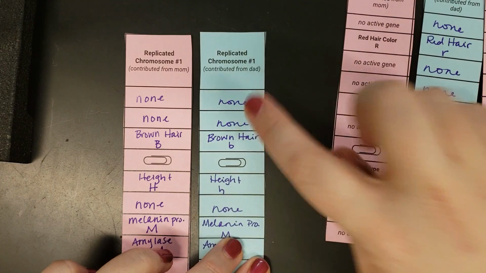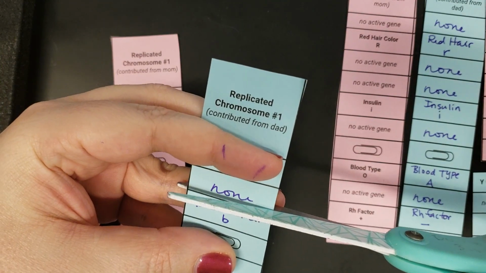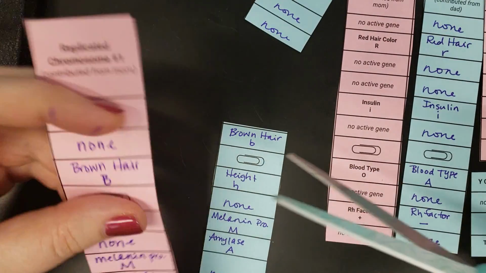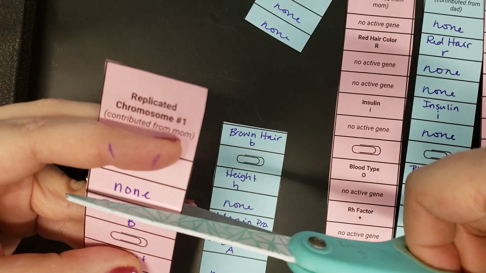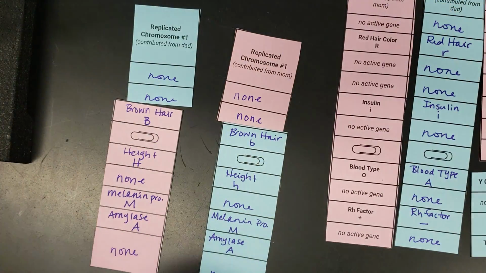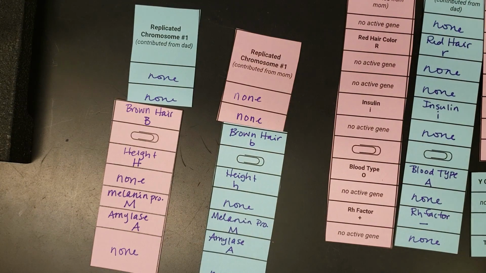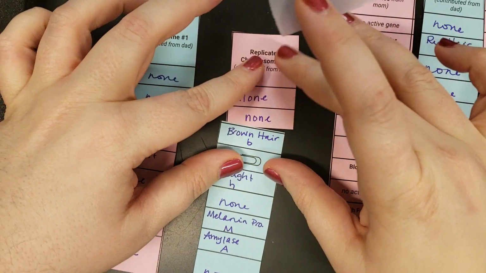So I'm going to count down 2 chromosomes. And I'm going to cut here. I'm going to cut here. And then I'm going to switch them. I'm going to get my tape. And I'm going to tape them together. Okay.